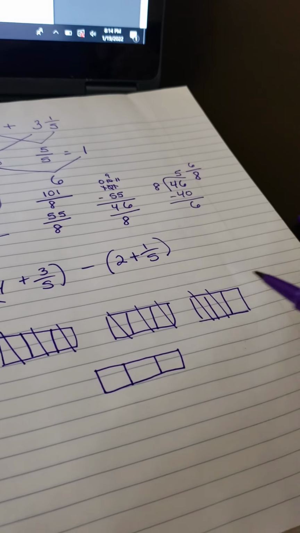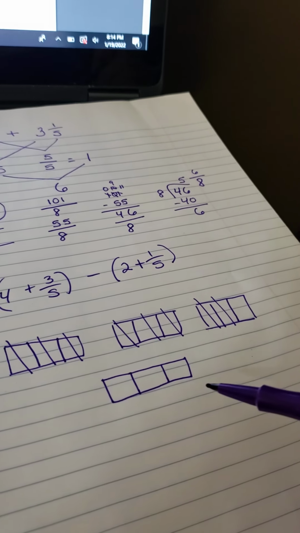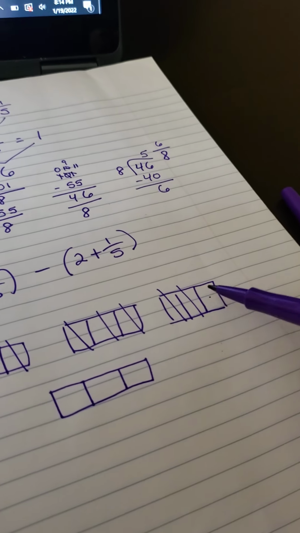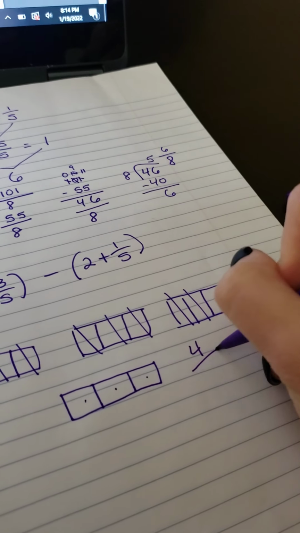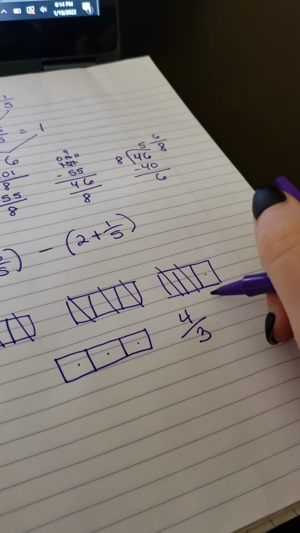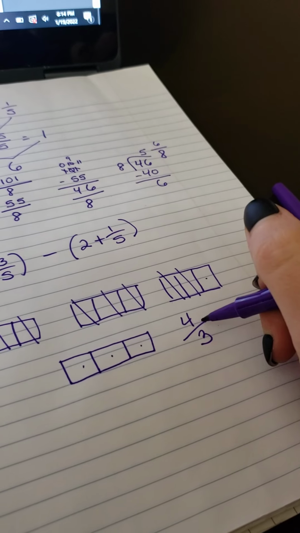Okay. How much of these sandwiches is left? Well, if I just count them, 1, 2, 3, 4. 4/3, right?